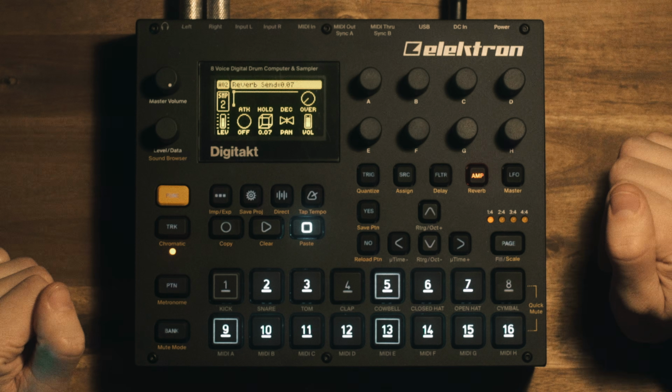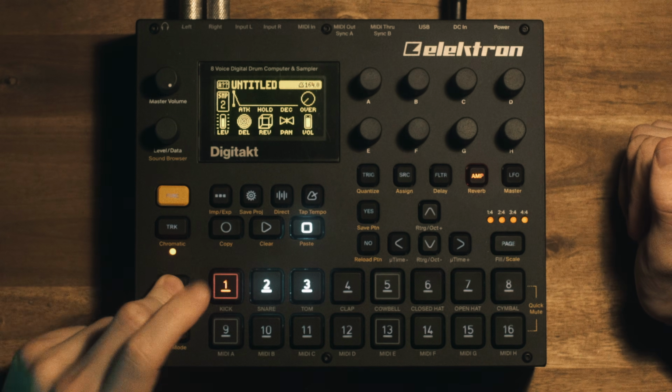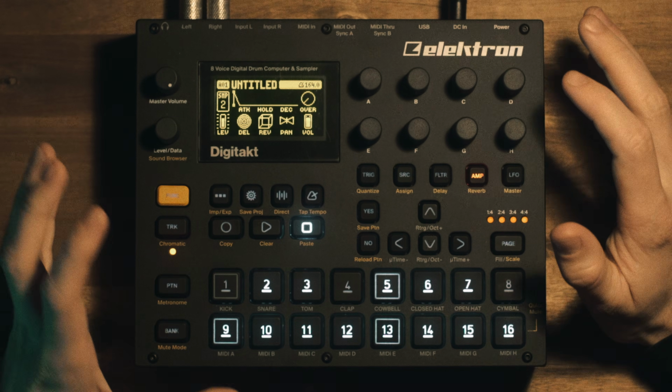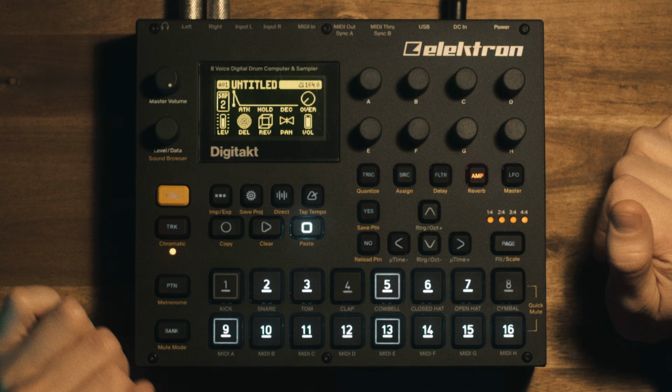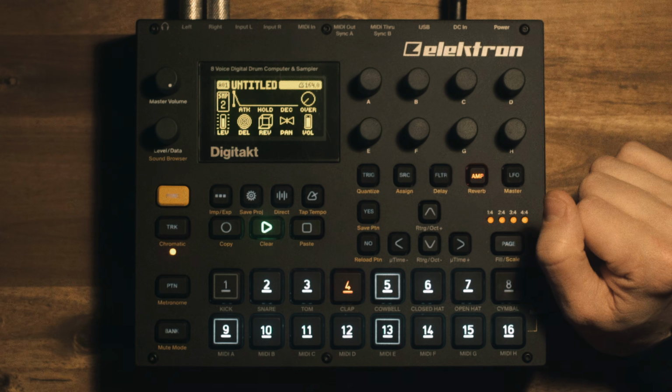And now, lastly, let's maybe have a look at the more complex pattern that I already built here, and afterwards I'm going to walk you through the individual tracks and how I use the different machines.